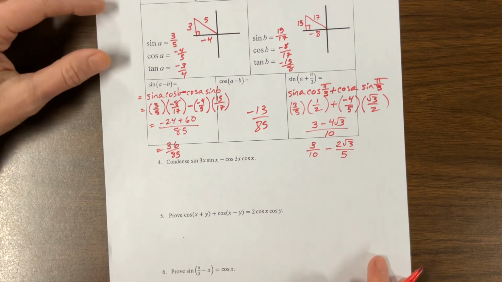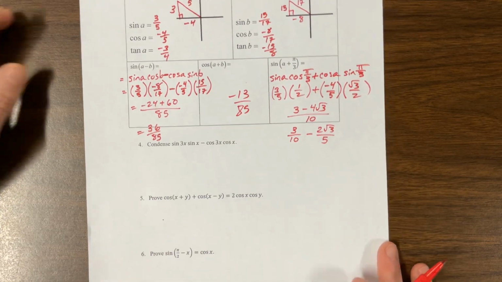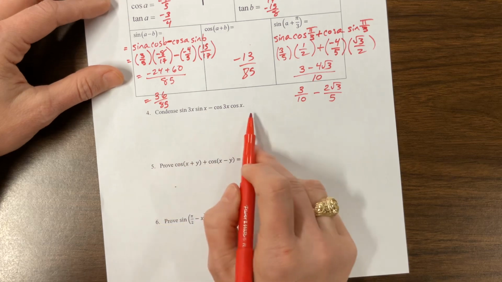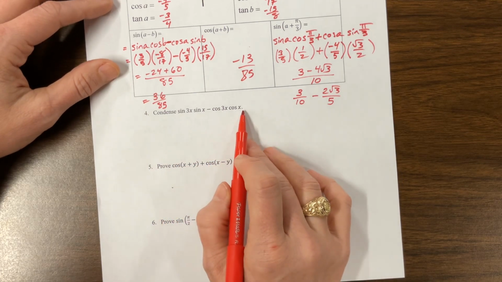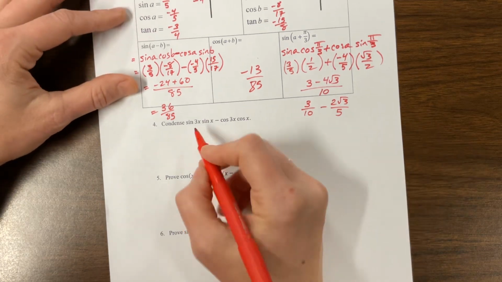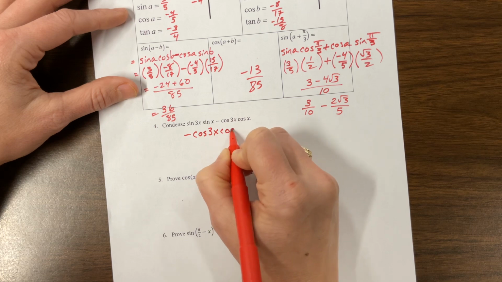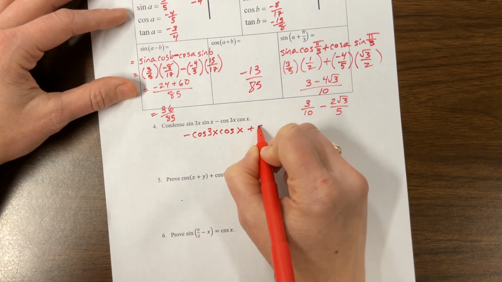I'm fine either way. Okay, so far so good. We have 3 more problems. And here we go. On this one it says condense this, and I see sine, cosine, which is very similar to what I'm used to. I'm used to cosine, sine. So let's switch this. The cosine is still negative, and the sine is positive.